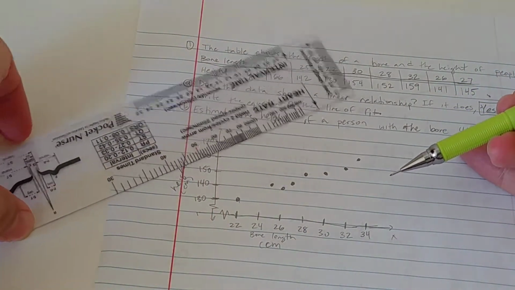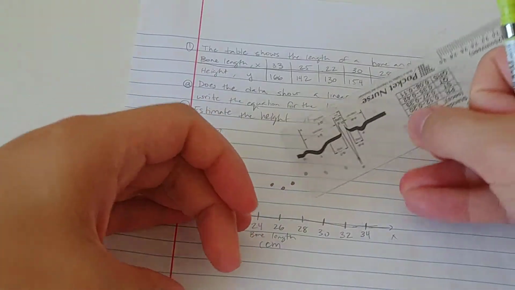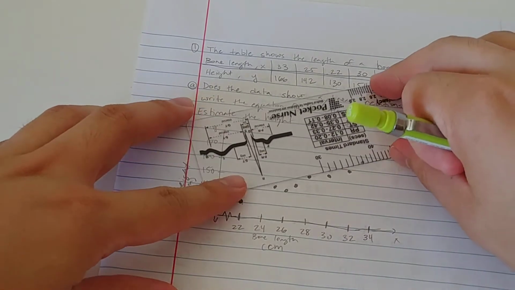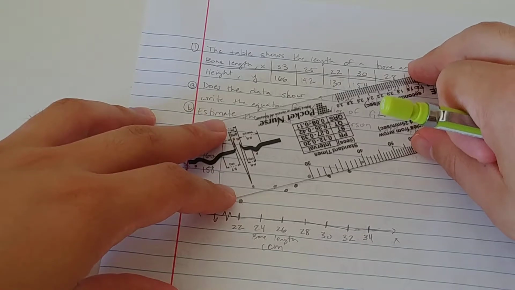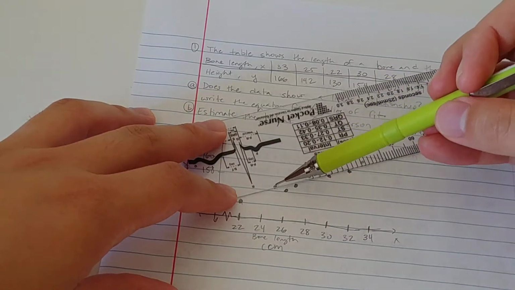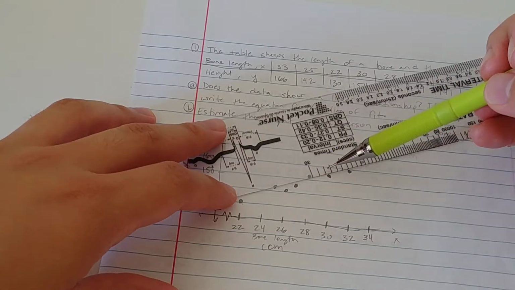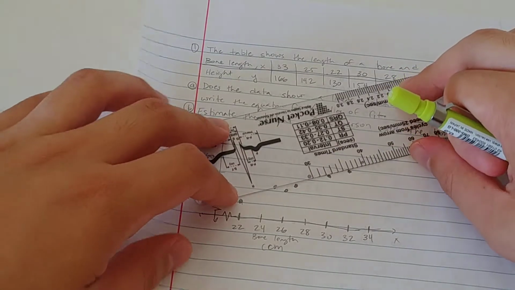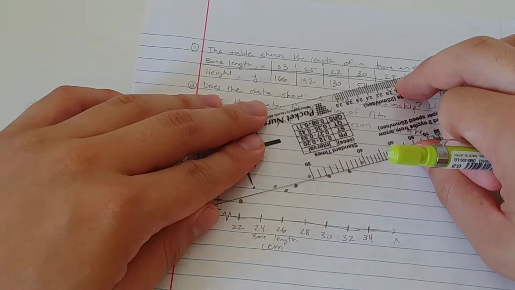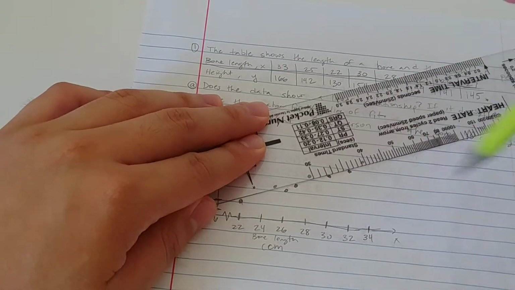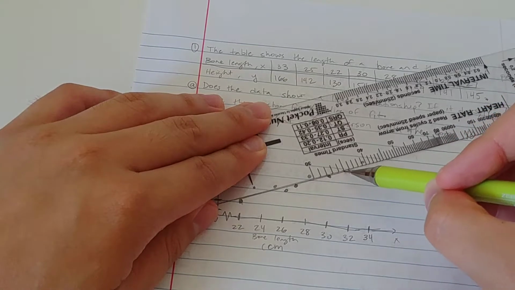Now, I recommend a clear ruler or a clear straight edge, because you want to try to get a similar amount of points above the line as you have below the line, or you want to incorporate the distance. So just even out the distances away from the line. That looks good. All right, and this is why I said it's not going to be exact.